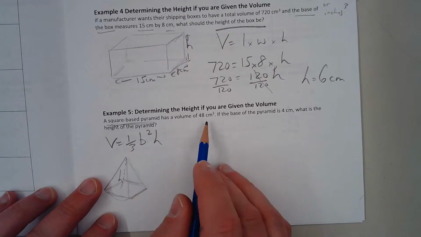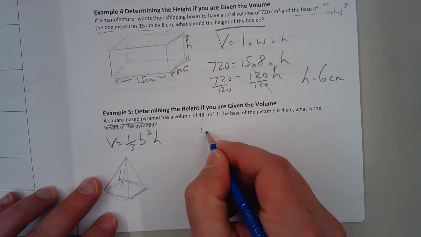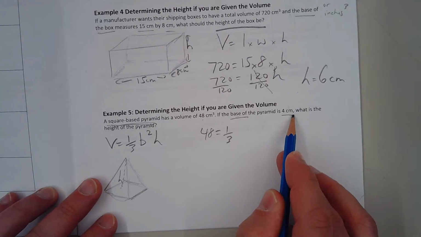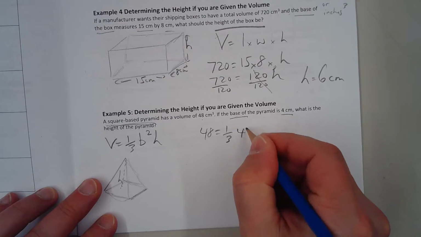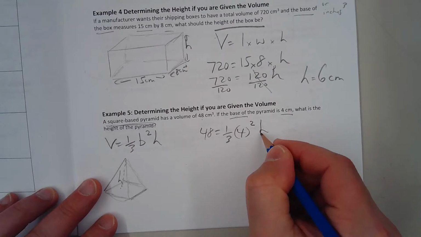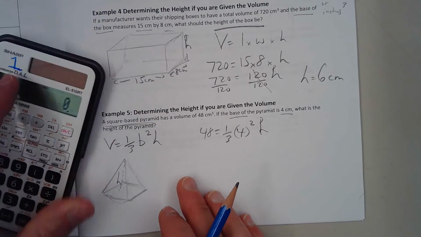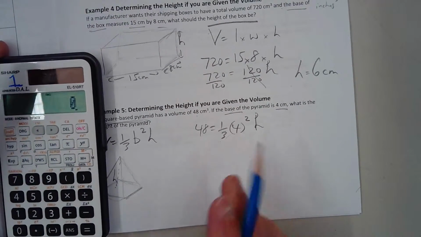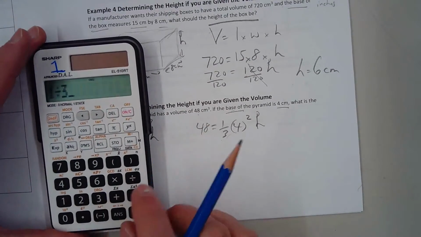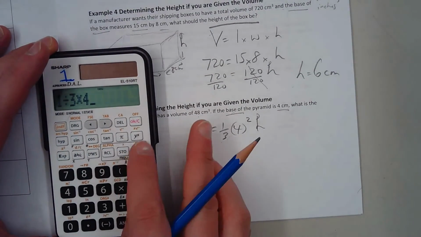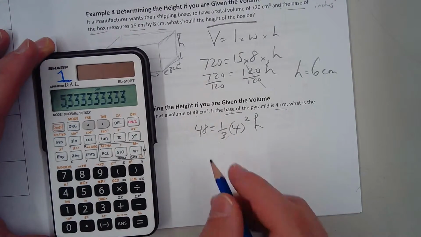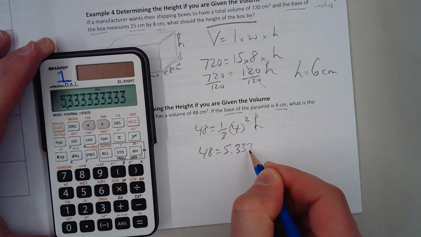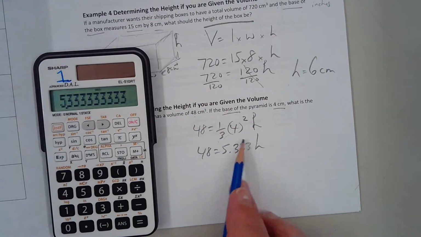So here's the volume at 48. So instead of V, I'll write 48. And it says the base of the pyramid is 4. So instead of B, I'll write 4. And we don't know what the h is. So let's do as much work as we can, which would be over here. I can go 1 divided by 3 times 4 squared. So 1 divided by 3 times 4 squared. I get 5 point and a bunch of 3's for this thing here.